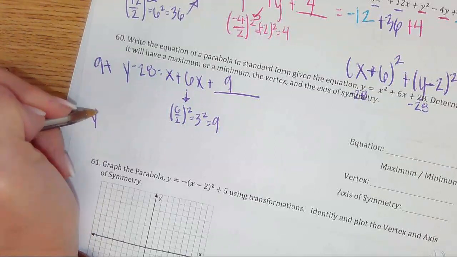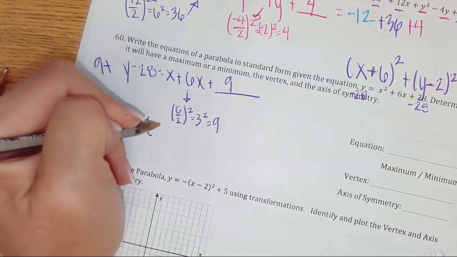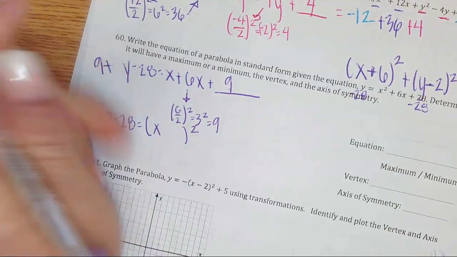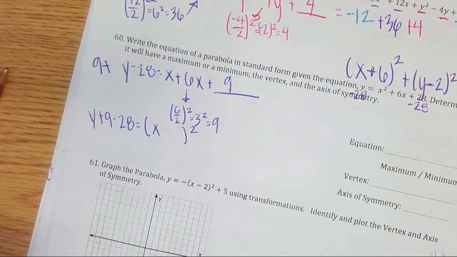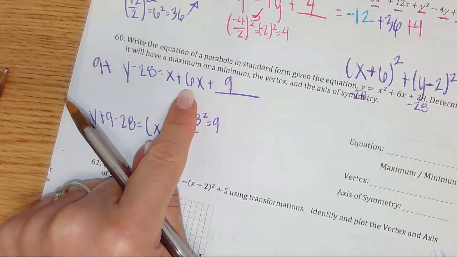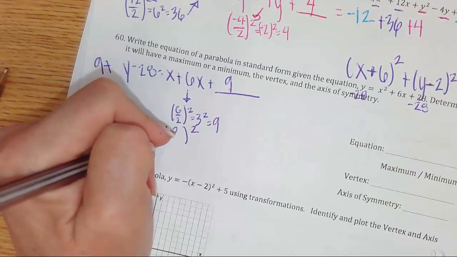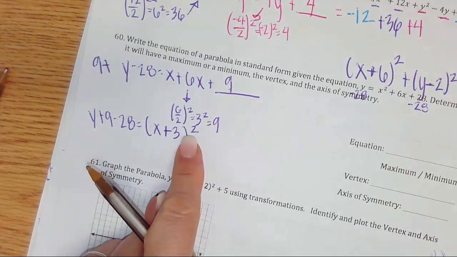I'm going to have y plus 9 minus 28 equals x, and again, I look to the value of my b term here. So plus, divide that 6 by 2, 3, and square it.